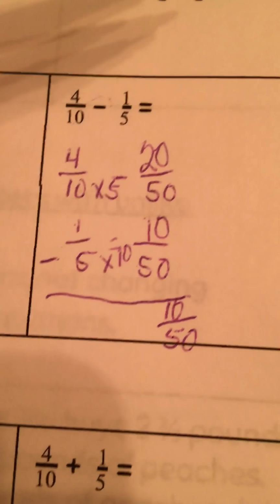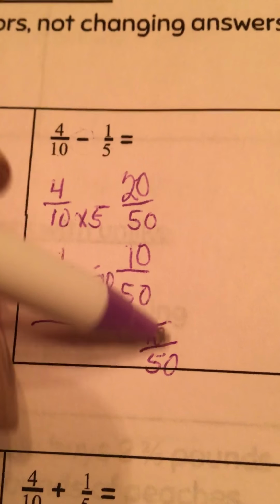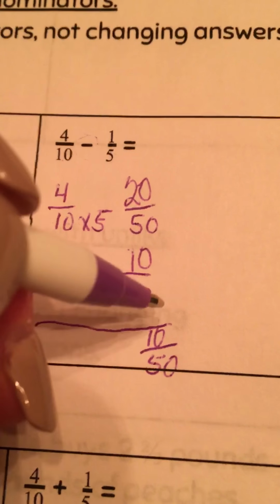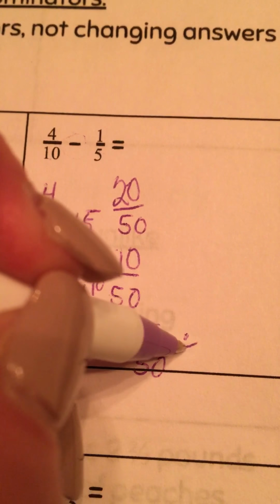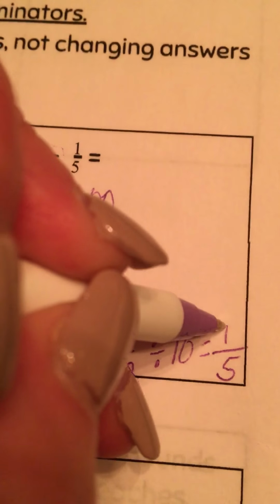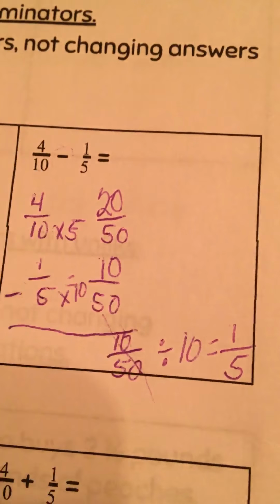Now I know that I can reduce that because they both end in 0, so I know that they can be divided by 10 actually. And we've talked before about the trick that if something ends in zeros, you can just kind of cross those off like that. But if we divide these both by 10, you're going to wind up with 1/5. 10 divided by 10 is 1. 50 divided by 10 is 5.